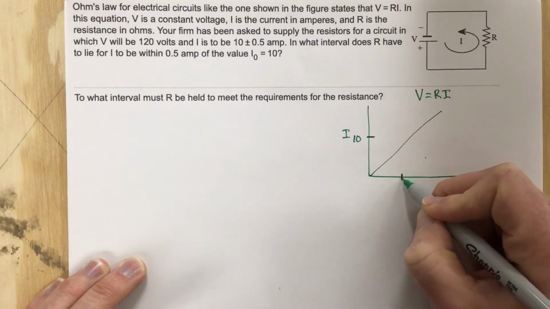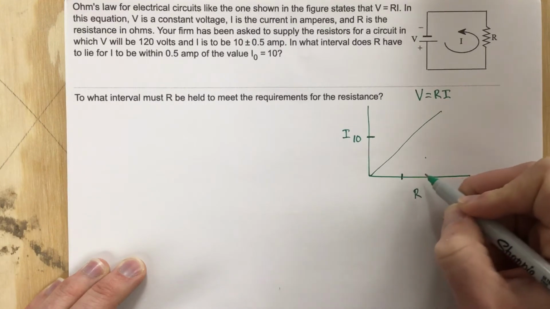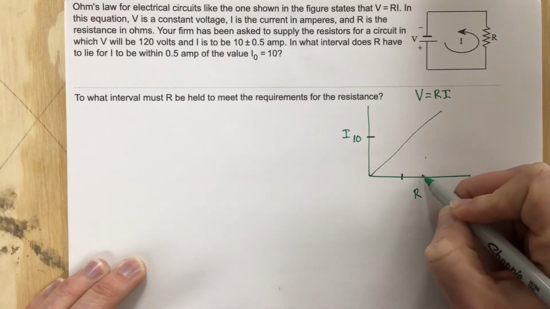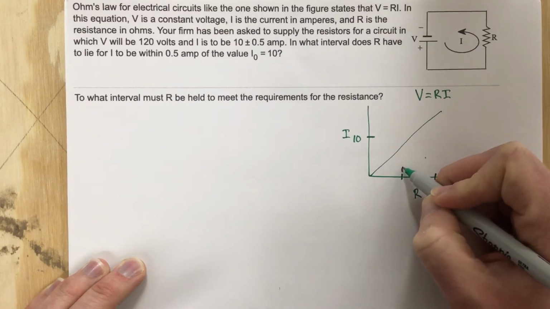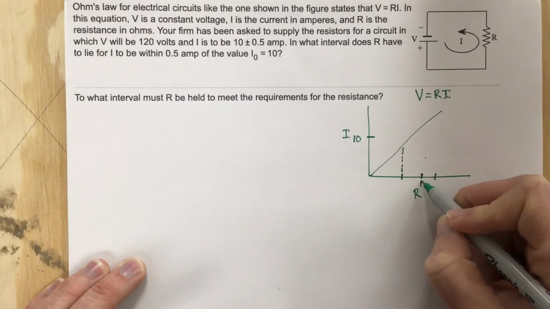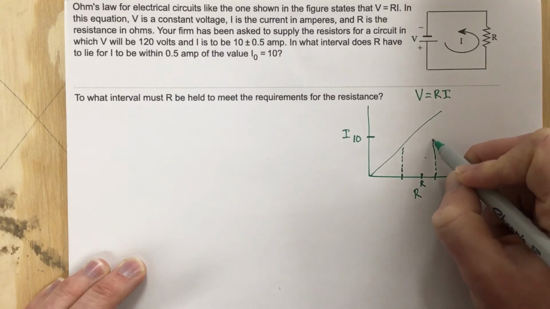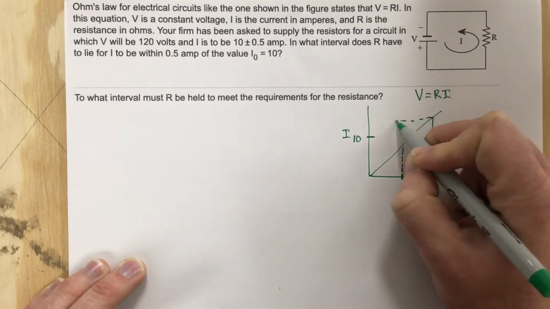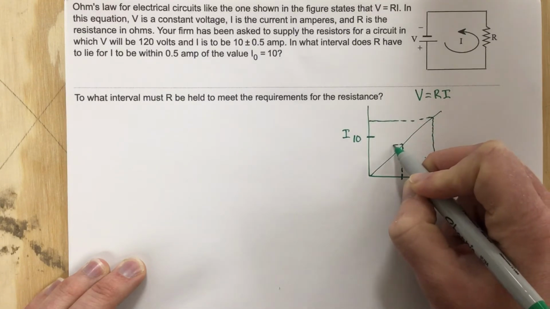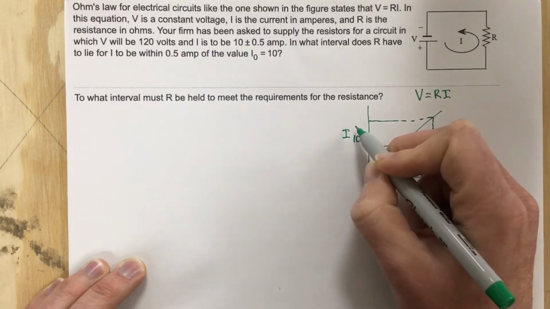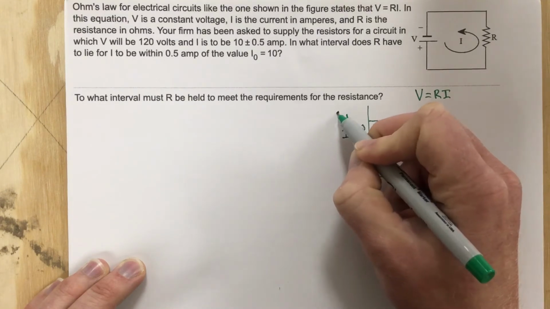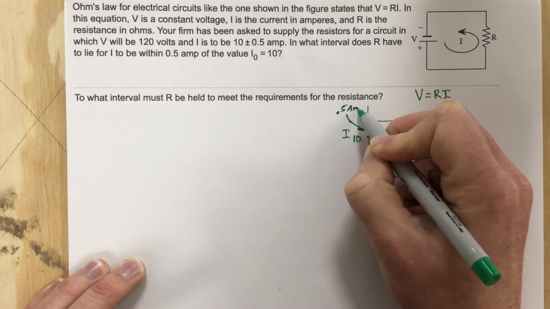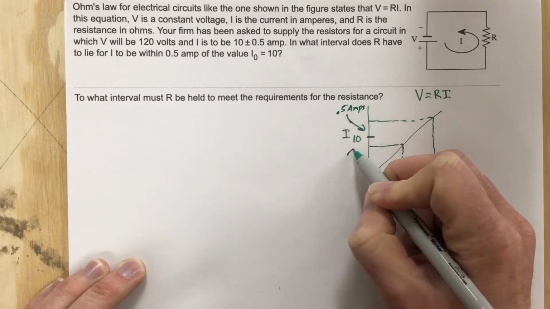We have some constant here, and this is the R value. They want the values for the current to be within 0.5 amps. So that's the epsilon here. This is 0.5 amps, and this is 0.5 amps.